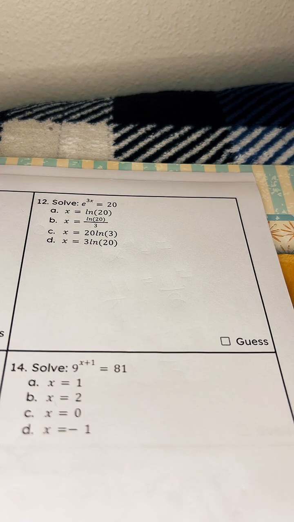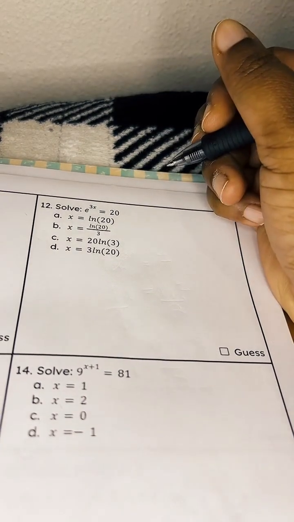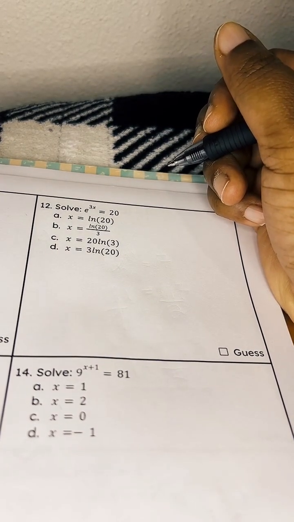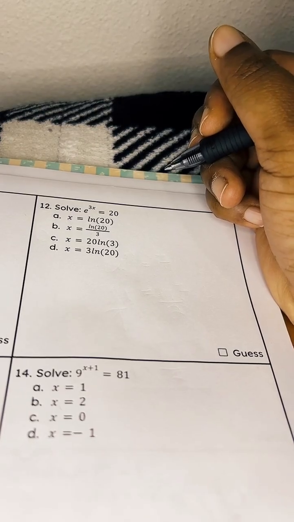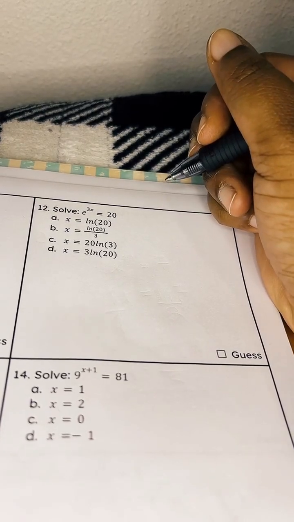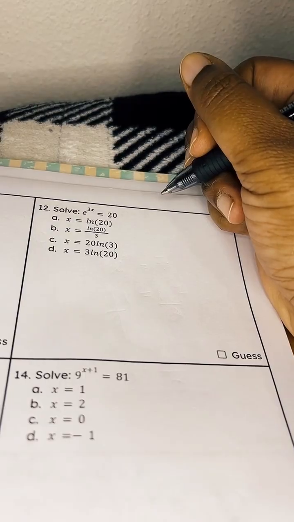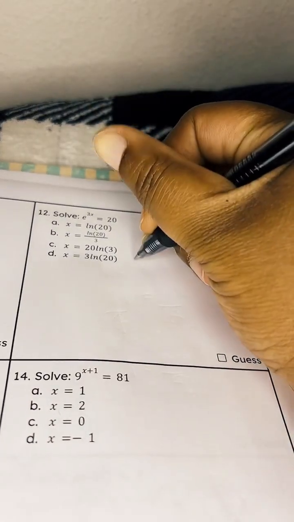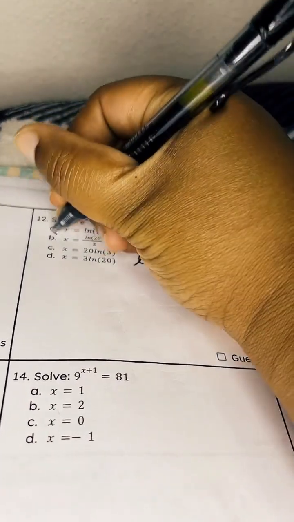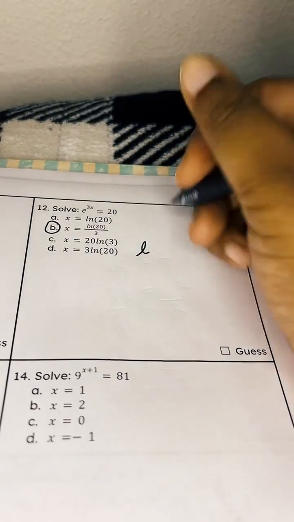I think it may be B, but I'm not sure. Okay, love it. I don't remember how to do these, so I'm just watching. Okay, no worries. Good. All right, so let's rewrite it. Yes, it is going to be B.